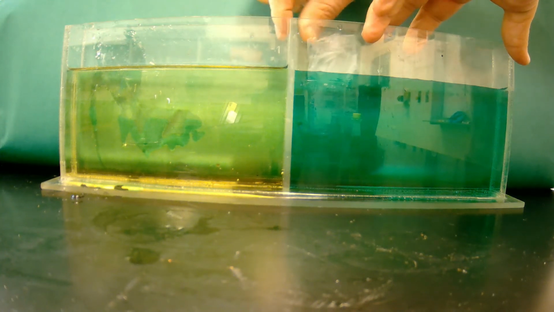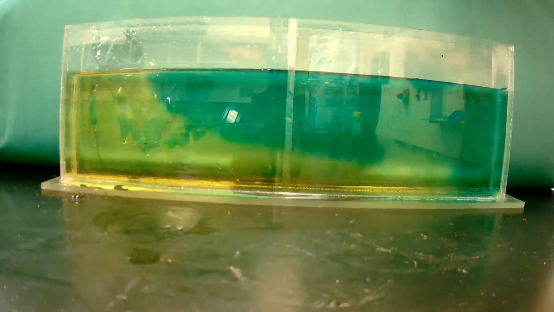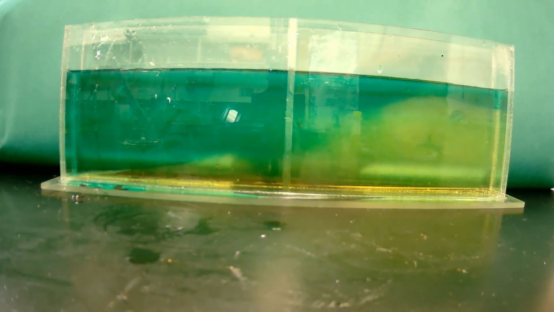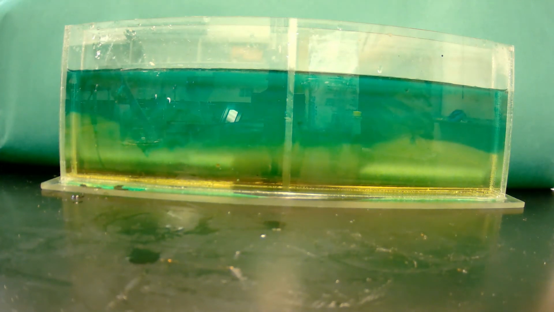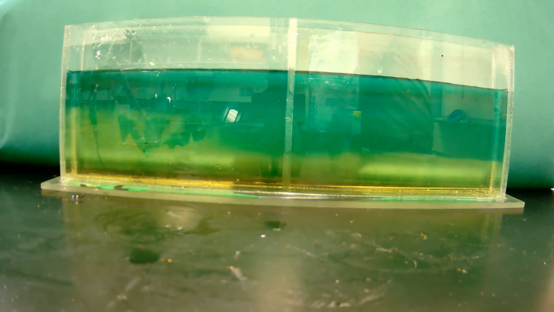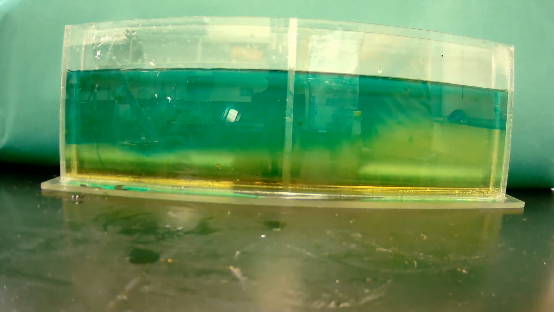Now when I pull out the divider, let's see which one is which. Very similarly to our hot and cold water, you can see that they stay separate. Our green is now on top and our yellow is now on bottom.